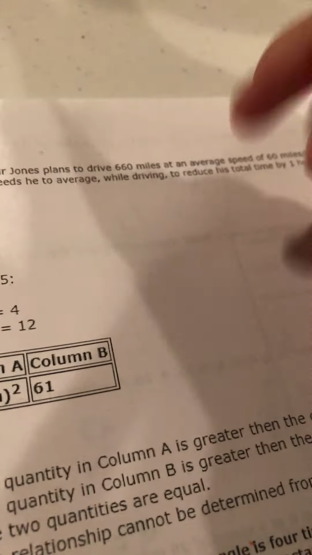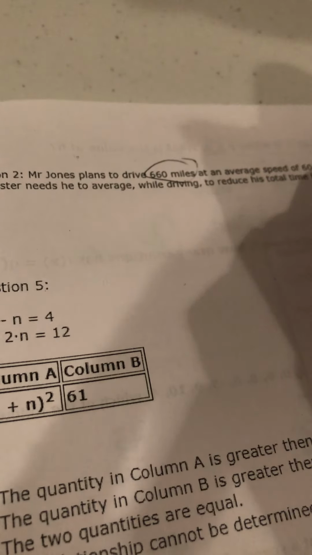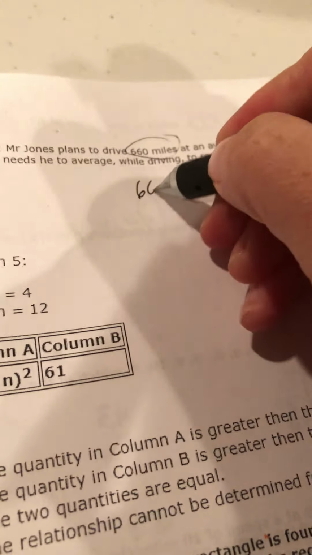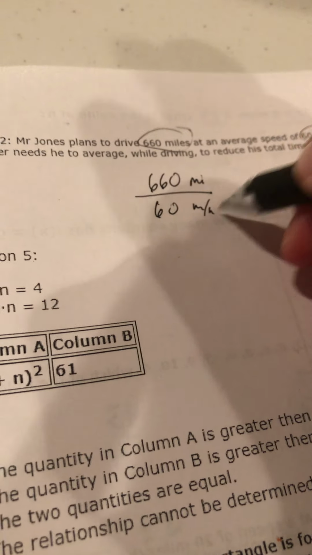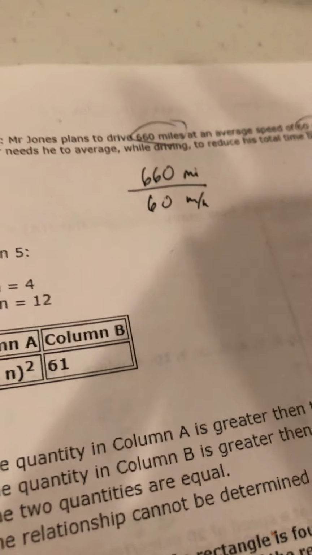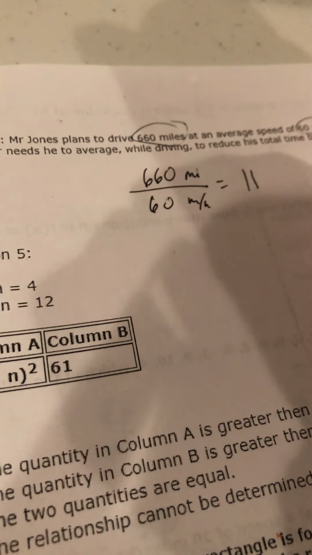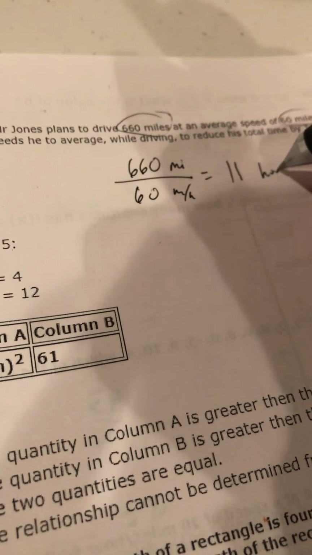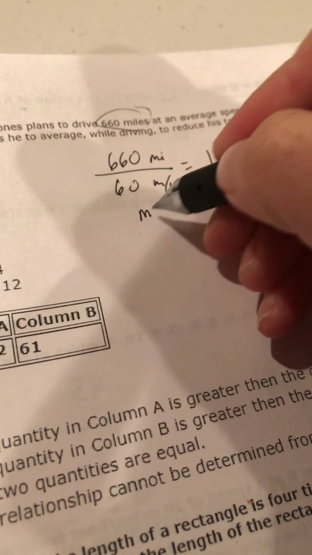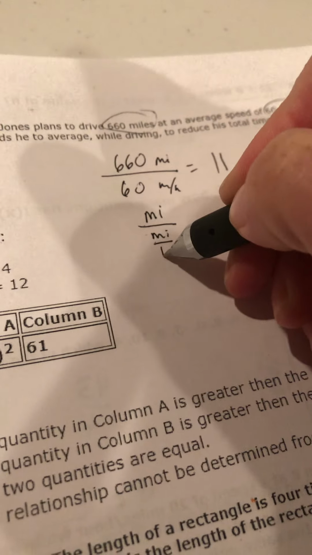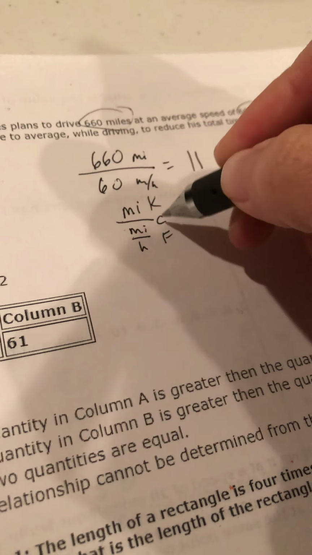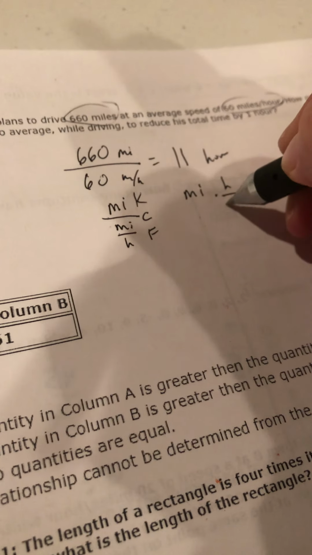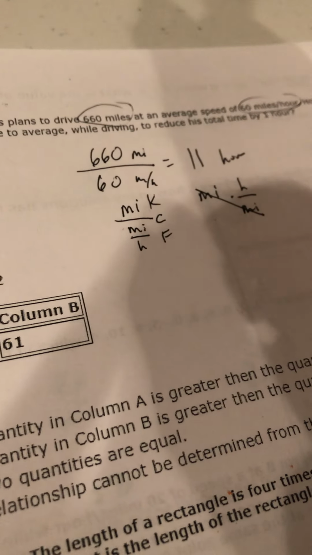Okay, so it says Mr. Jones plans to drive this many miles, 660 miles at an average of 60. Okay, so if he did 660 miles over 60 miles per hour, that would be 11 hours. So if you've never done this before, if I did miles divided by miles per hour, I'd have to keep it, change it, flip it. So miles times hours over miles, and so that's why the miles cancel out.